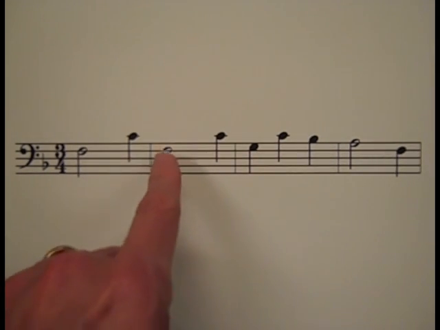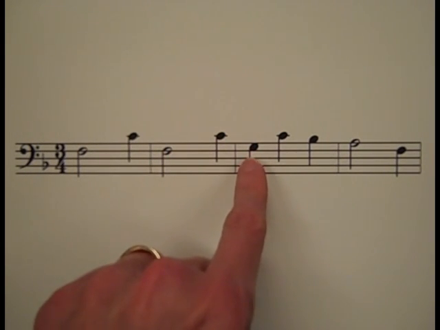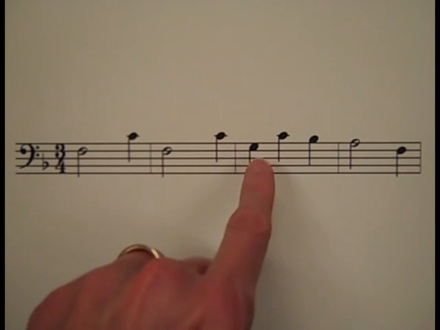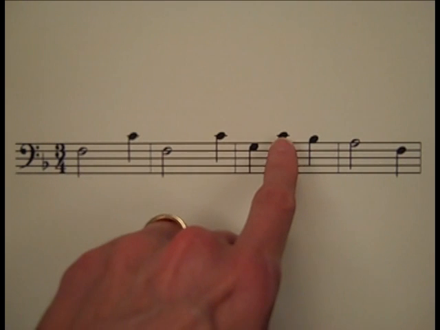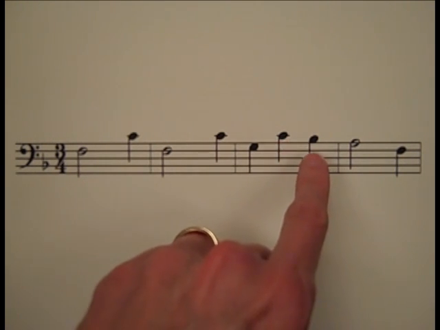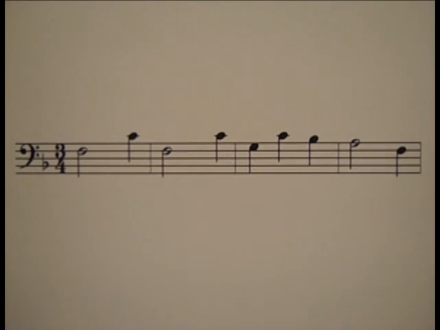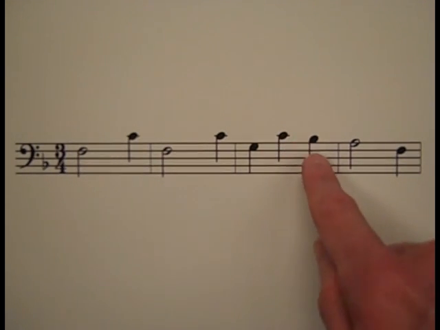What else do you see? It looks like this note is a step above the F line, since it's on a space. What's one note a step above F? If you said G, you're correct. Now here's a note that's a step below the C. Can you think of a step below C? What would that be? If you said B, you're correct. A step below C is B.